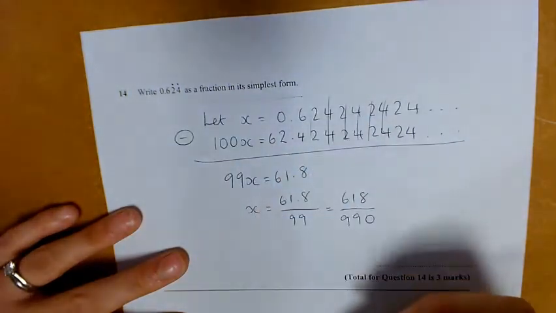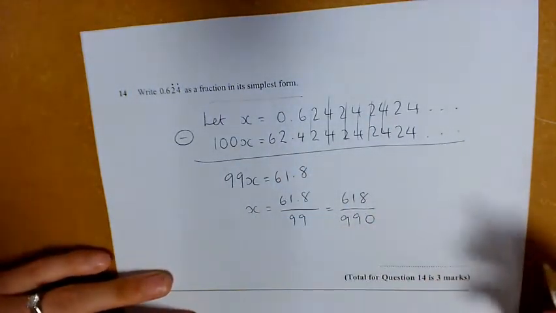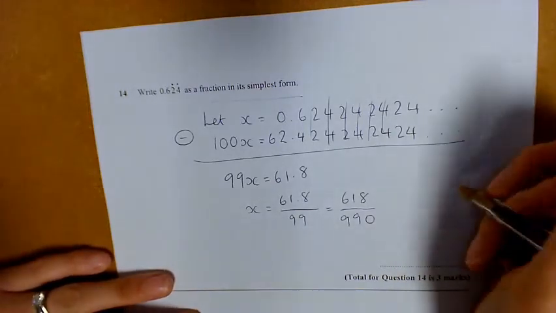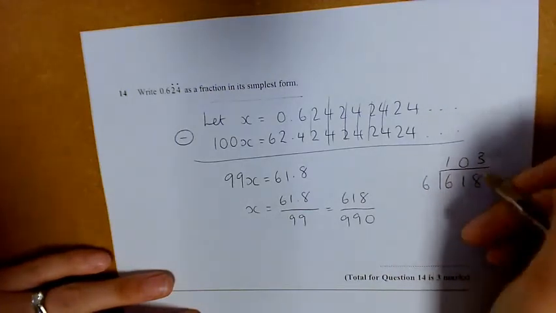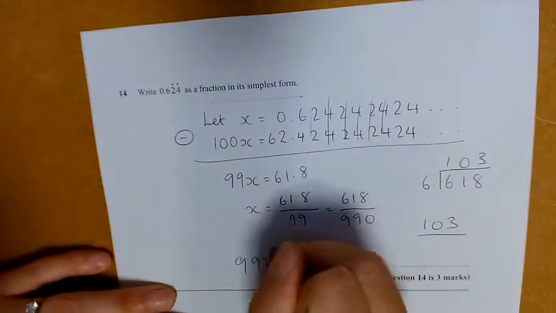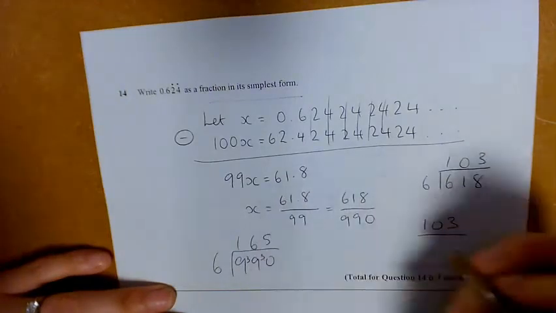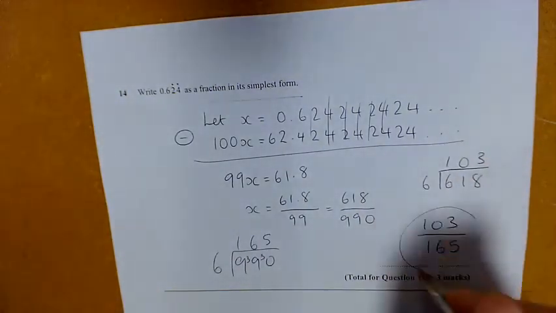It says we have to write it in its simplest form, and I'm looking at these thinking this is definitely the 3 times table, if not the 6 times table. I'm going to go ahead and divide by 6. So 618 divided by 6 is 103, and 990 divided by 6 is 165. 103 is a prime number, so that is it. You are done.